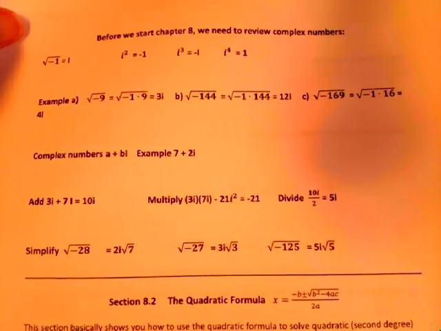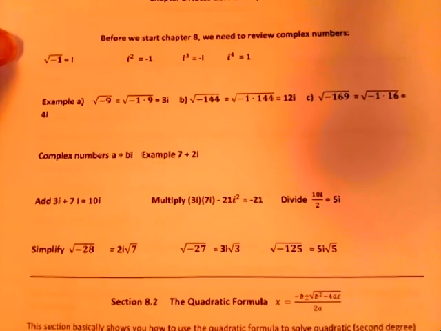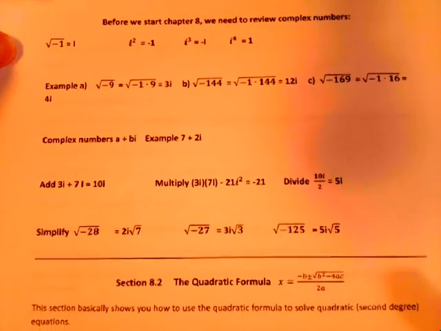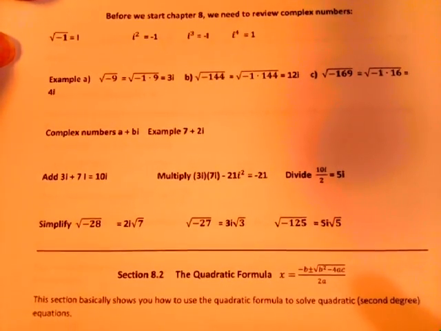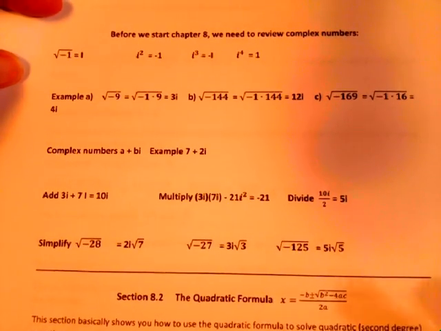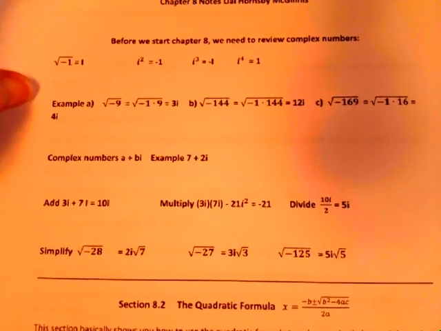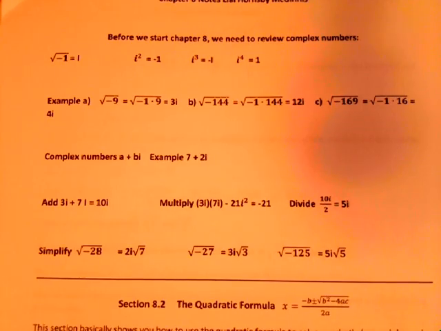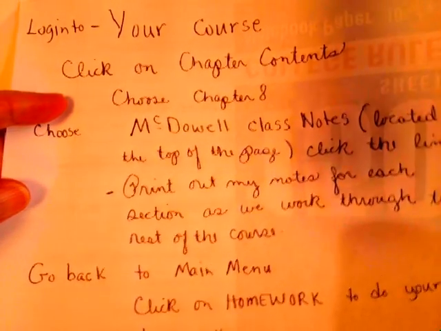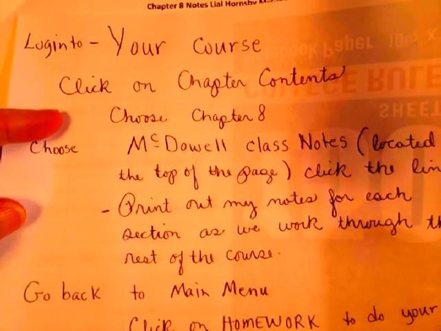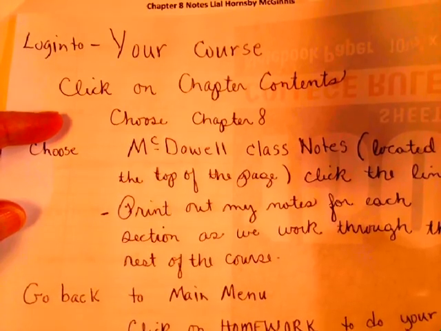The notes you're looking at are notes that you can download from your My Math Lab course. They are my notes that you would have gotten in my class if we were continuing as usual for the rest of this semester. I'm going to give you a little time here to look at the way that you would get these notes. I think you already know, but this is a reminder. I've sent you this in an email already.